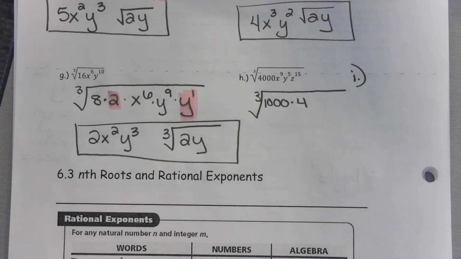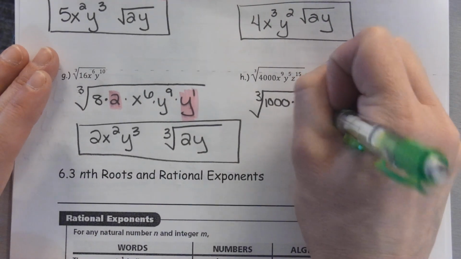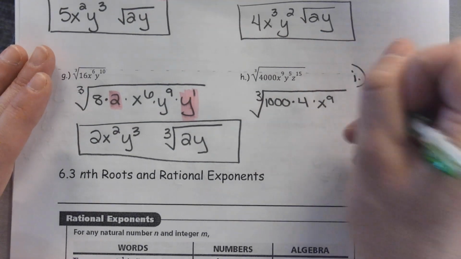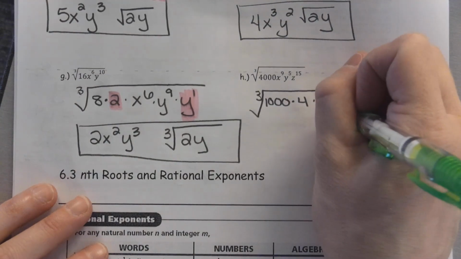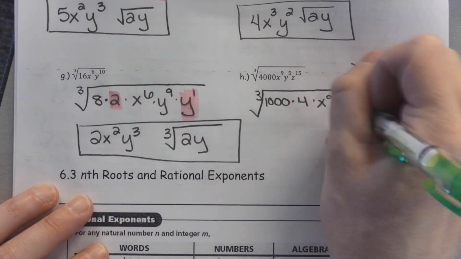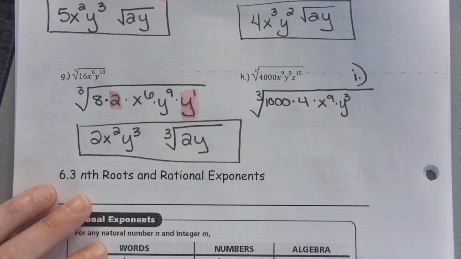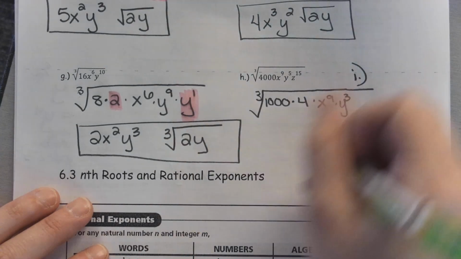Is the x to the 9th nicely divisible? Good news. Y to the 5th, is that nicely divisible? Drop down, y to the 4th. Drop down, y to the 3rd. Yes, so y to the 3rd is what I need. What do I need to multiply that by to get back to where I started from?